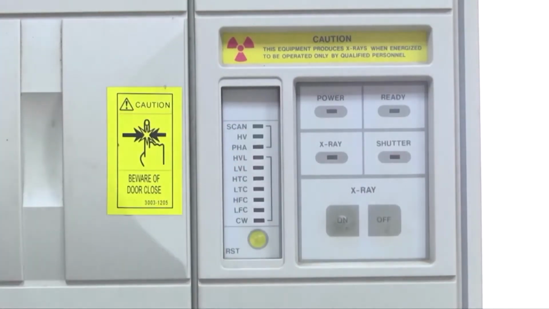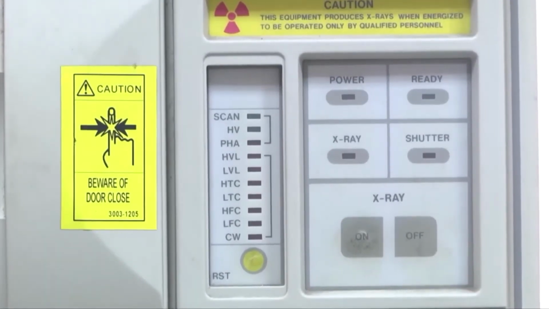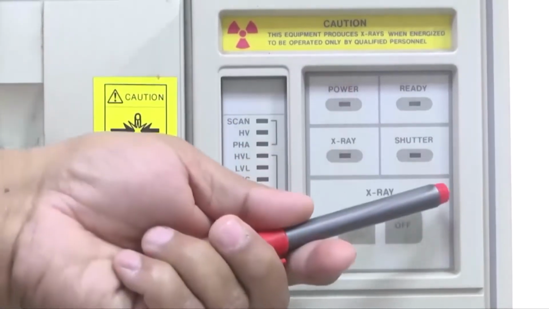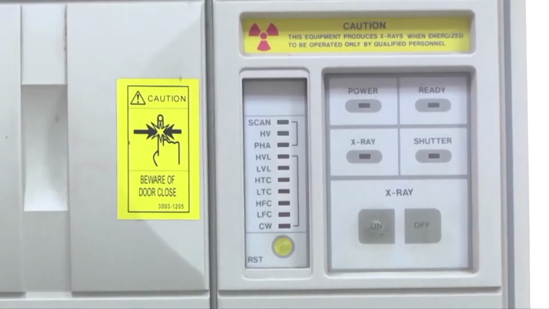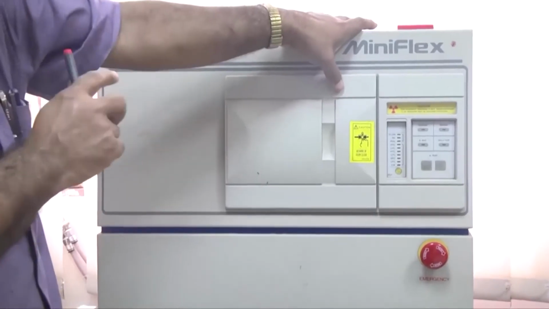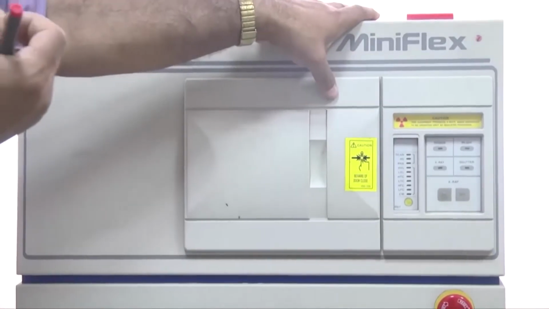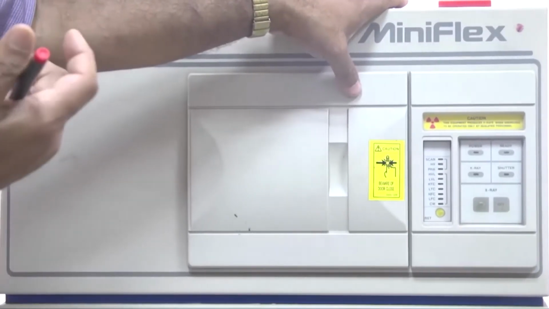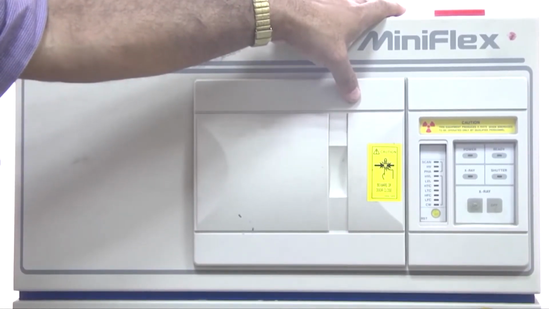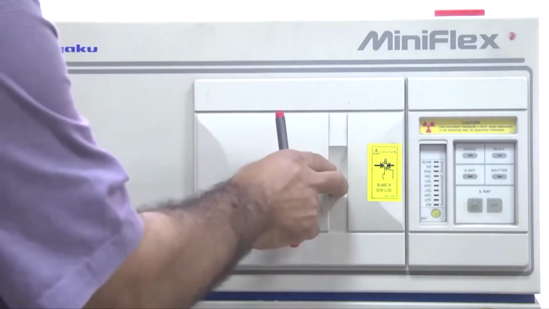There is also a shutter, and we can close the exit of the X-ray using the shutter. When you work on this machine, one has to be very careful, because if X-ray is exposed to the human body for a long time, then there will be damage. It is radiation. So, one has to be careful when we are going to use the spectrometer.